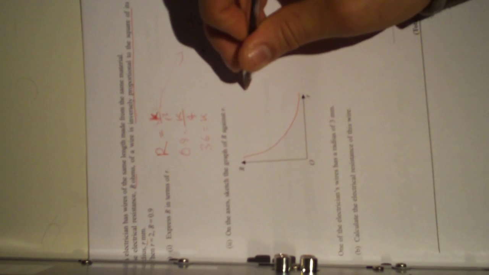For inverse proportion, as one increases, the other one decreases in a square proportion. These are just a standard graph. You need to know that this is similar to 1 over r, or 1 over r squared, or 1 over r cubed. All these graphs look like this, and they look like this over here as well. Oh, sorry, that's wrong. Anyway, the graph looks like that.